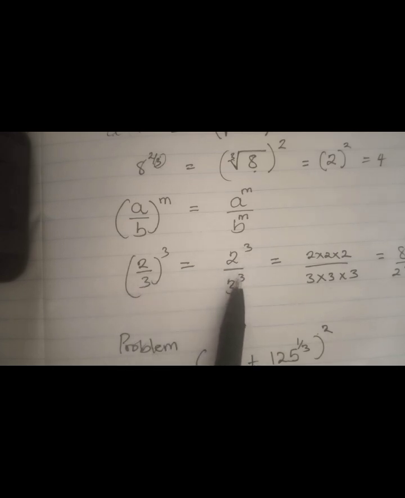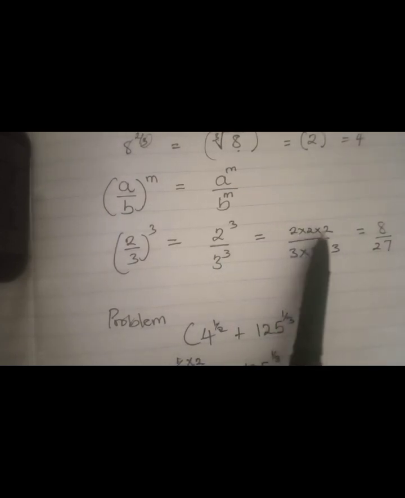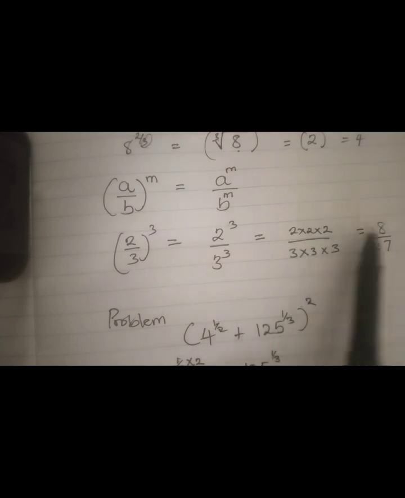You see, just as this. So we're going to have 2 times 2 times 2 over 3 times 3 times 3. So we have 8 over 27.